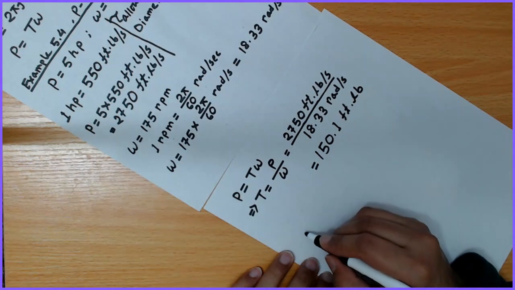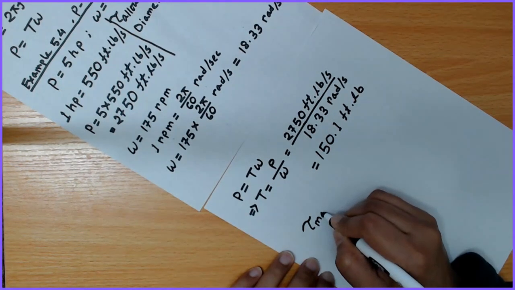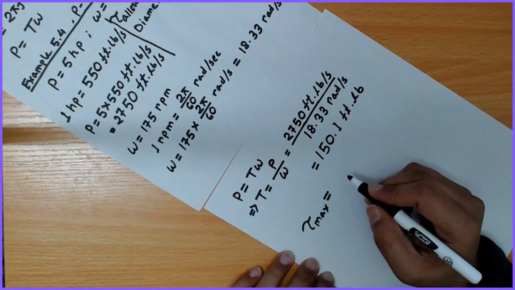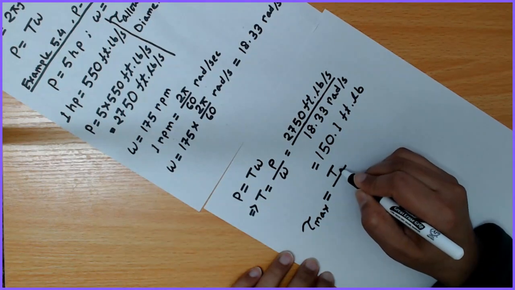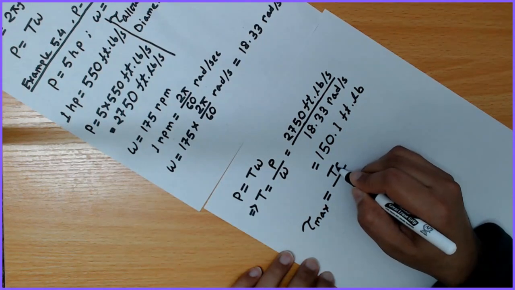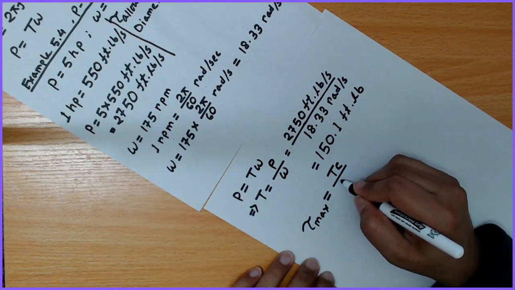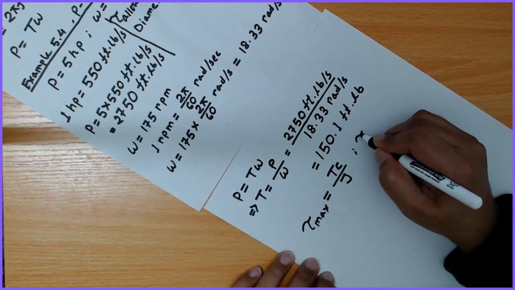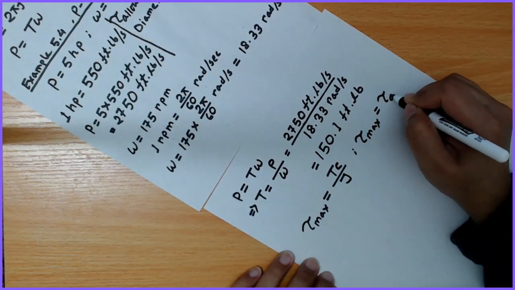Now previously we learned the torsion formula: maximum shear stress due to torsion, tau max, equal to torque multiplied by radius of the shaft divided by J. Here tau max equals tau allowable stress.